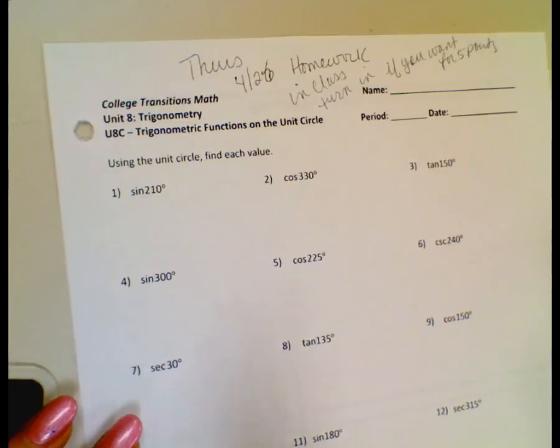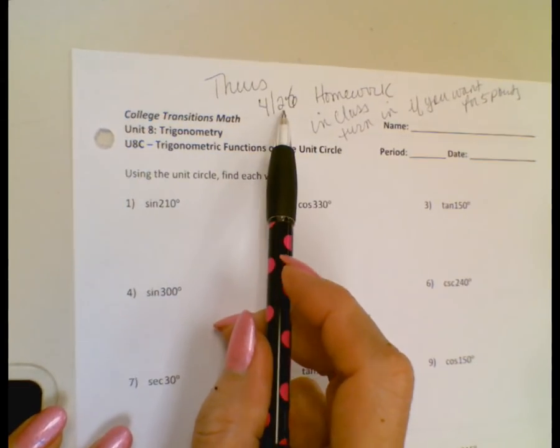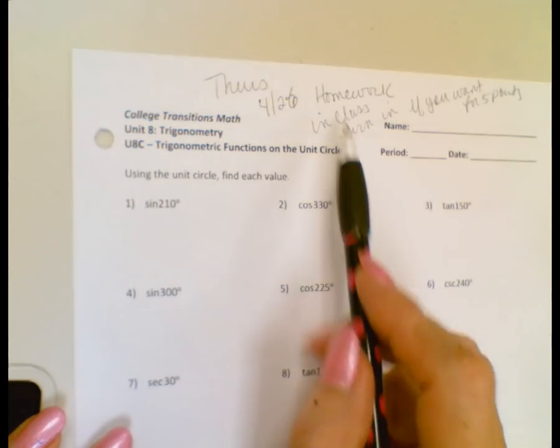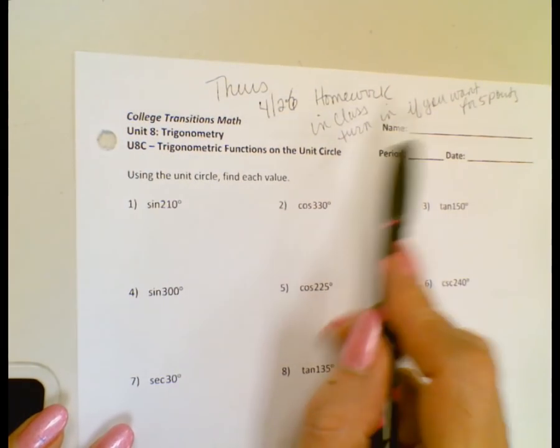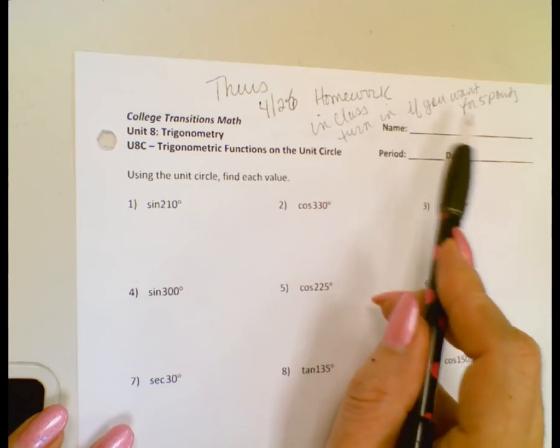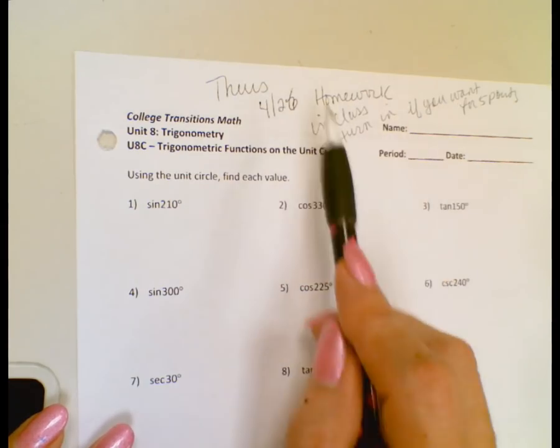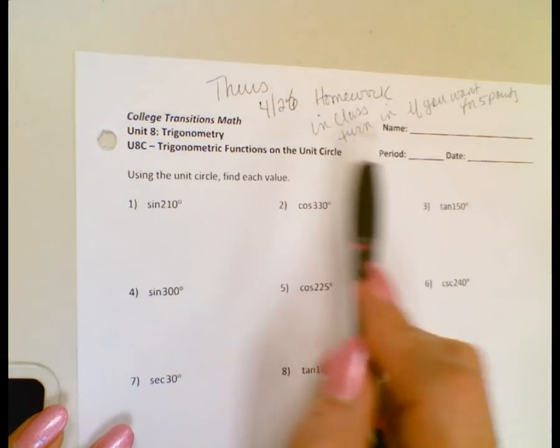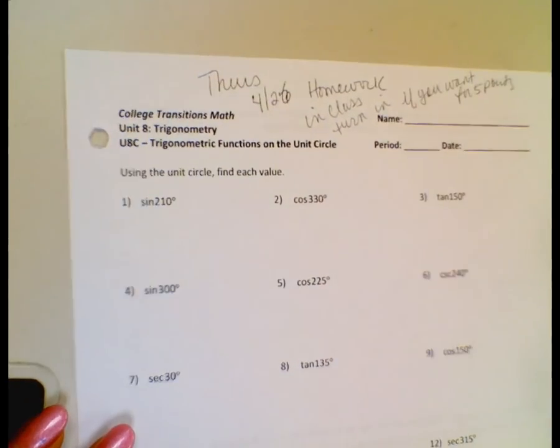Okay, this is Thursday. I'm pretty sure it's 4/26. Homework. We're doing it in class. Turn it in at the end of the class if you want 5 points. If it is not turned in and you're here, you will not be turning it in for 5 points when I come back. It is due today.